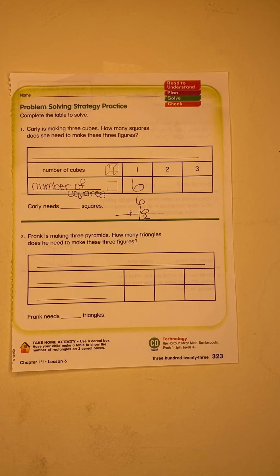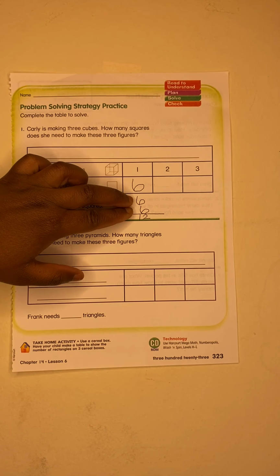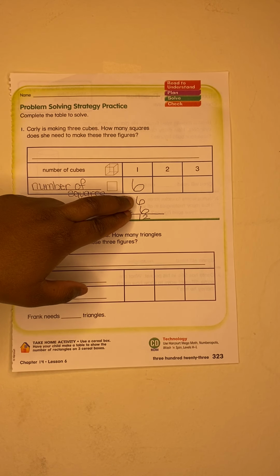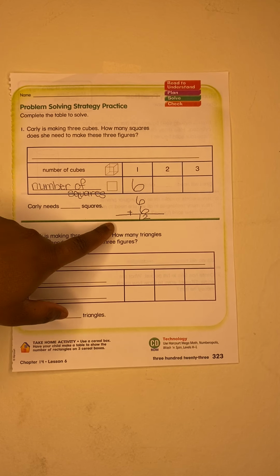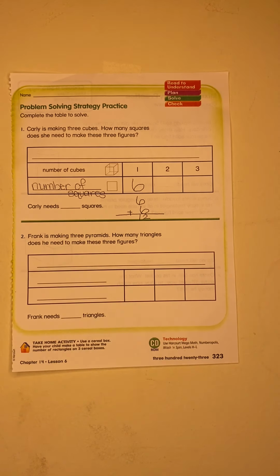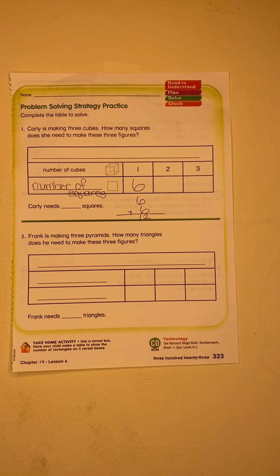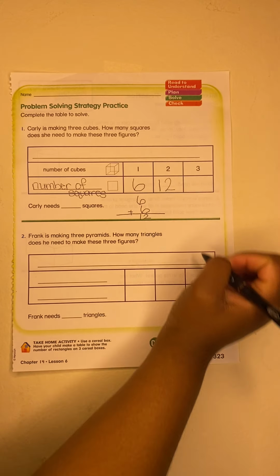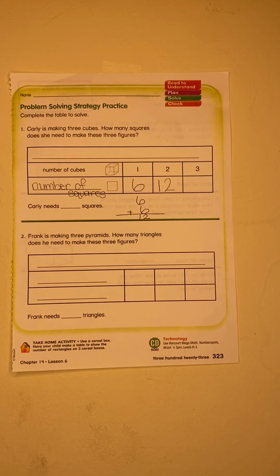So if I have two cubes, then I now have 12 squares, because each cube gives me 6 squares. Since I have two cubes, I know that I have 12 squares.